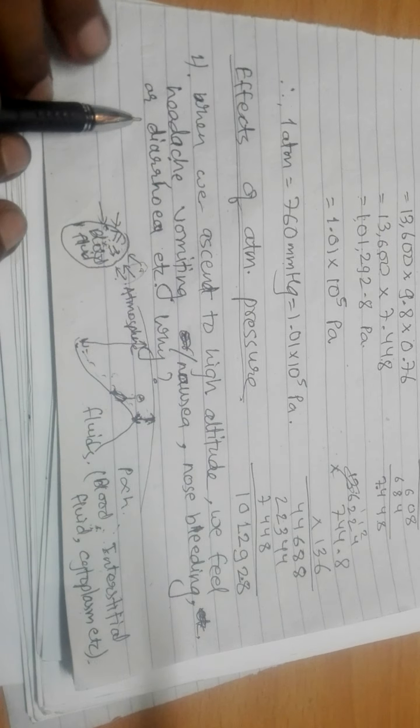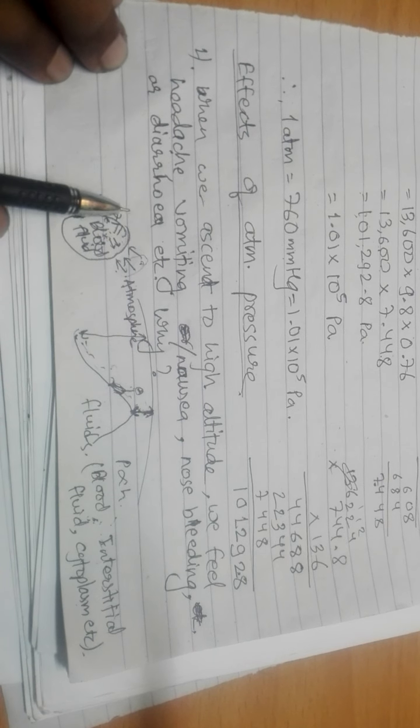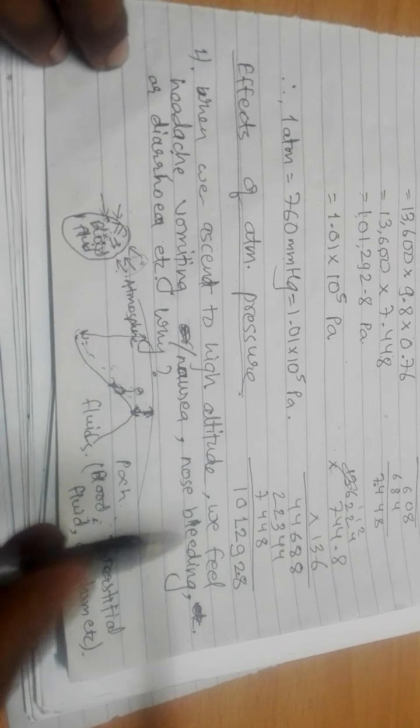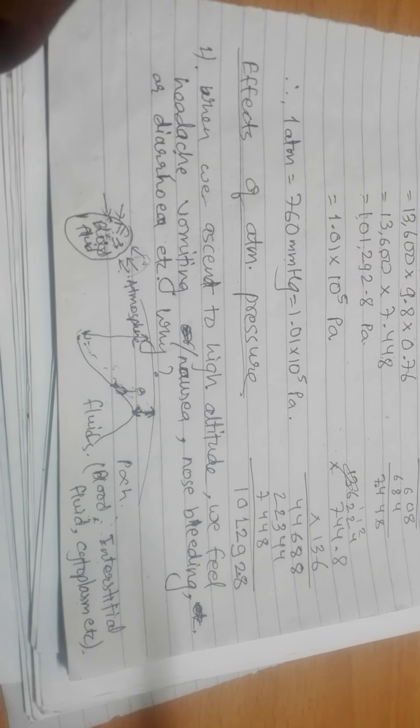Or in some cases you even feel diarrhea. Diarrhea is also an attempt to get rid of water from your body. This is all to balance the pressure between your body and atmosphere.